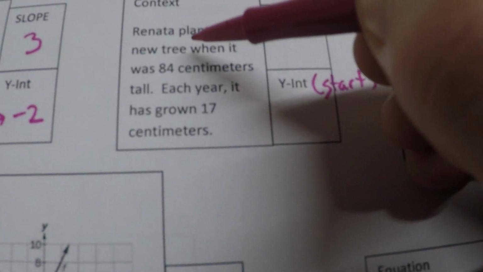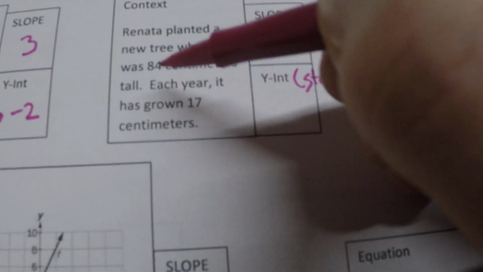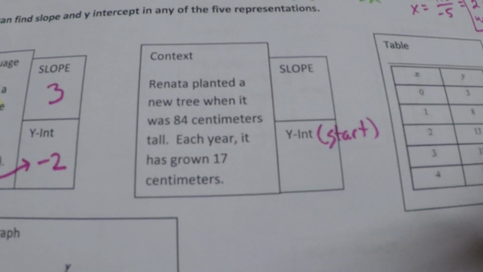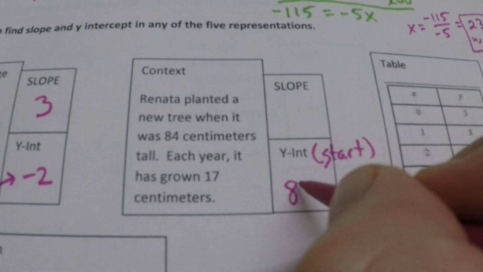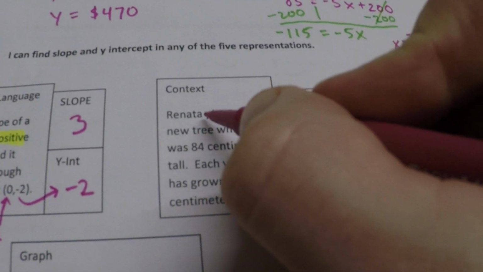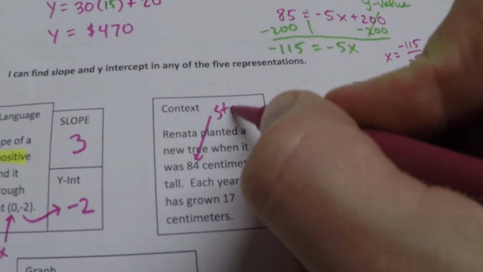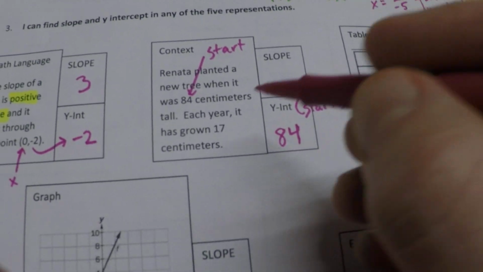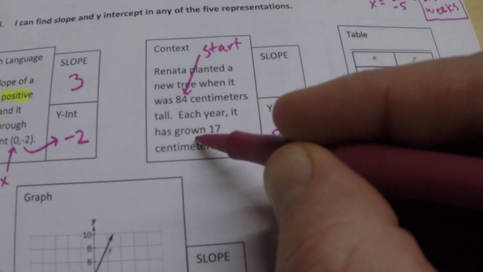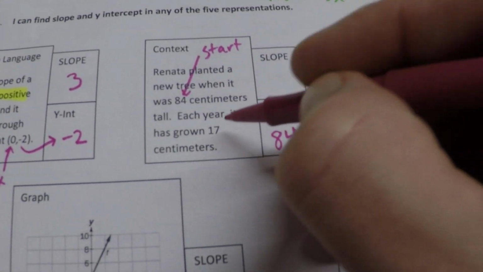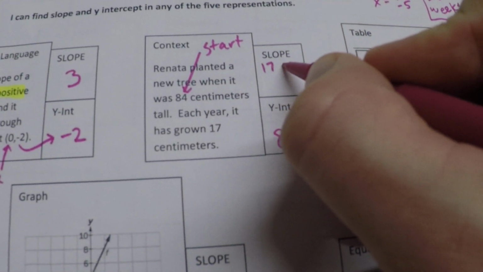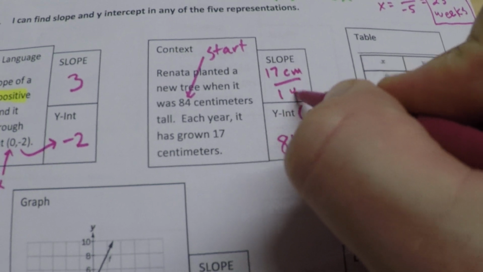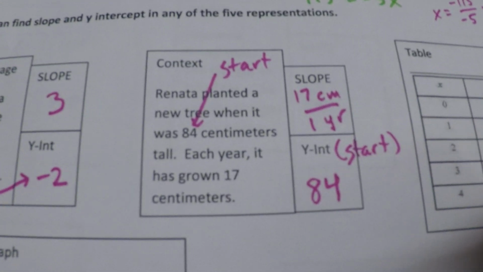So Renata planted a new tree when it was 84 centimeters tall, so that's the start. Okay, and then it grows, this is the rate of change, 17 centimeters per year. 17 centimeters per 1 year. Or just 17 is fine.